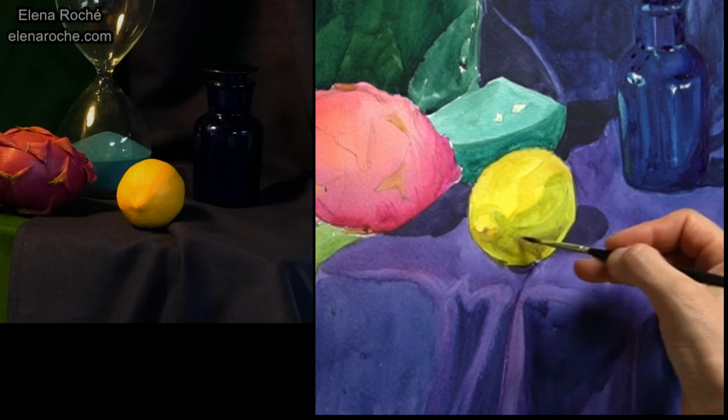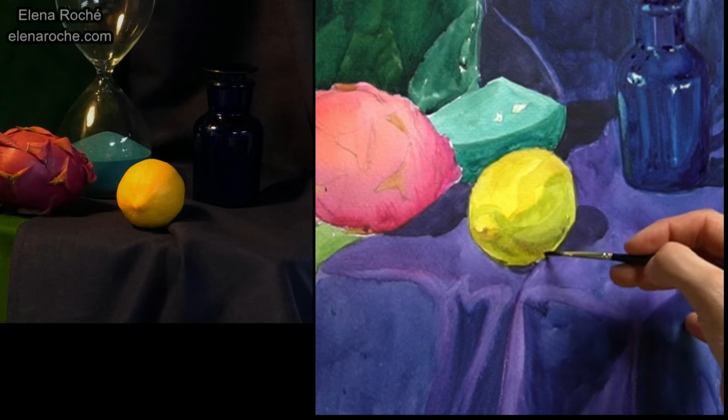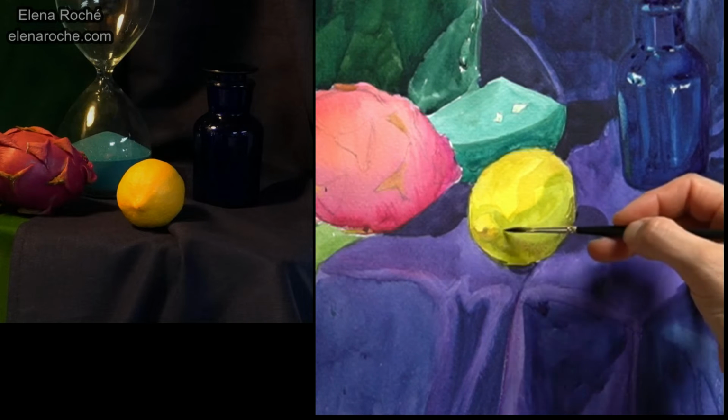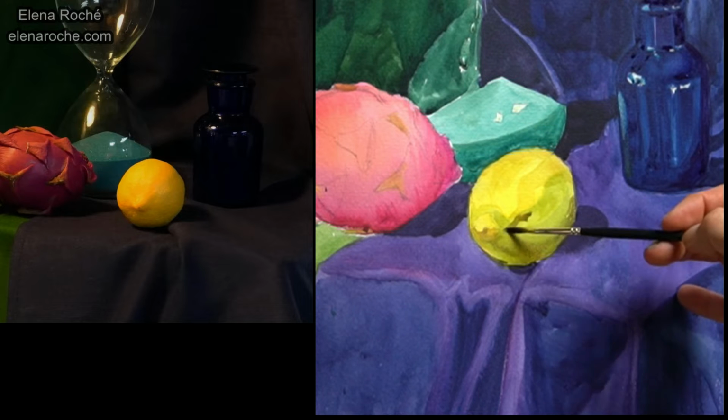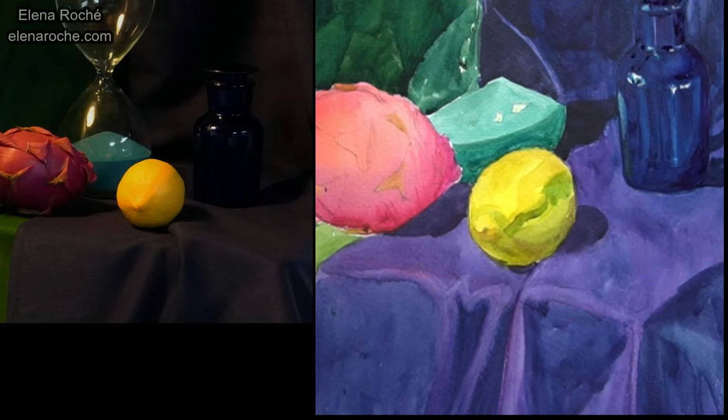Okay, that's too blue, so get a little more of those. And again, we have to compare our values to the fabric and everything else.